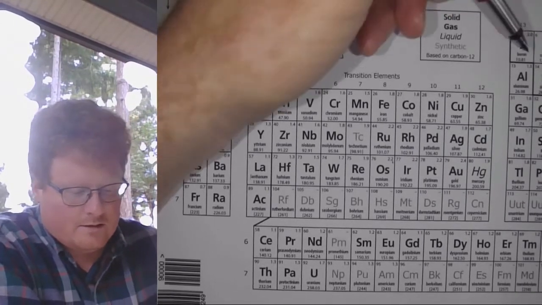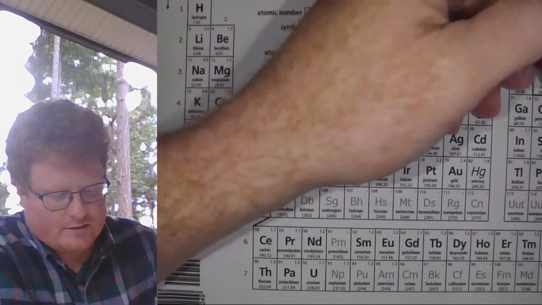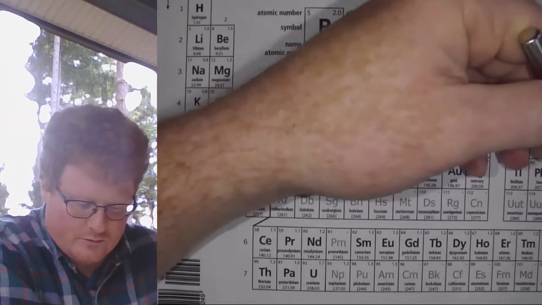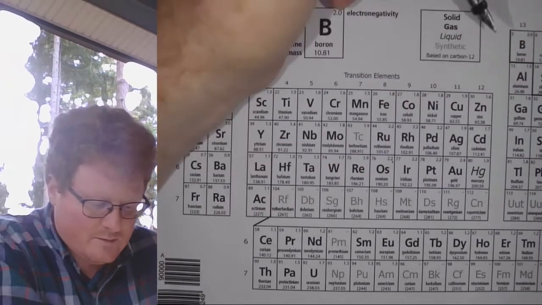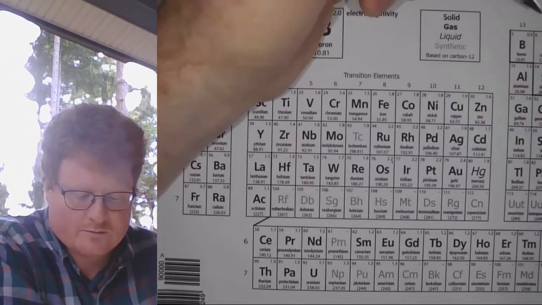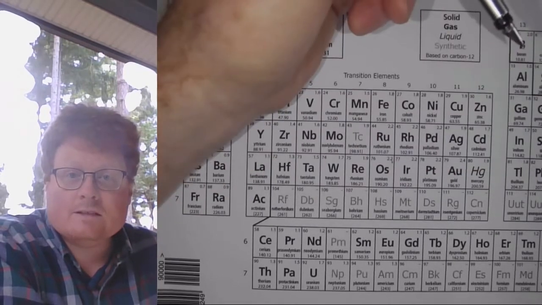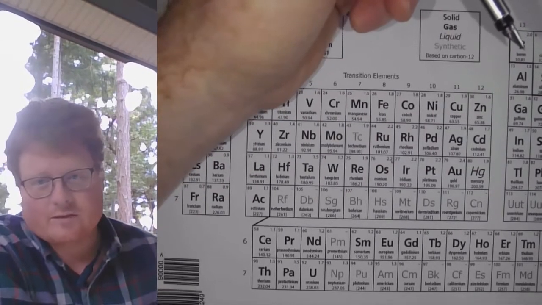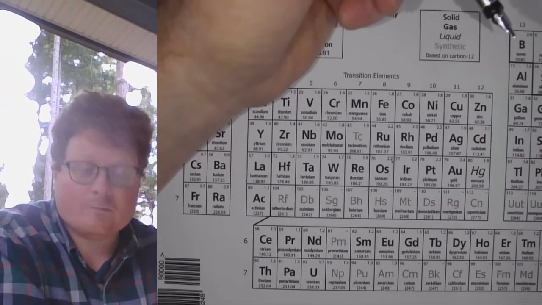Within these, this line: boron, silicon, arsenic, tellurium, astatine, and aluminum, germanium, antimony, polonium, these are metalloids. They might behave like metals, they might behave like nonmetals, depending on their company.